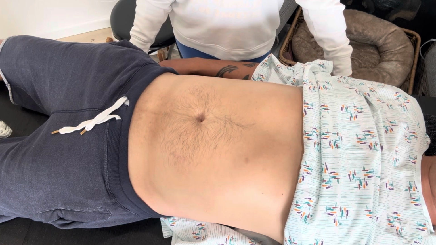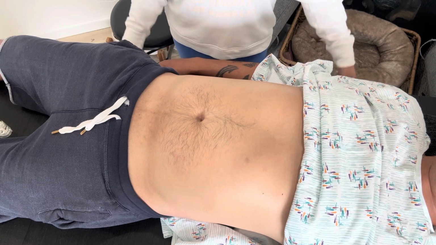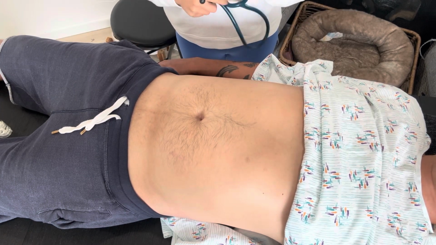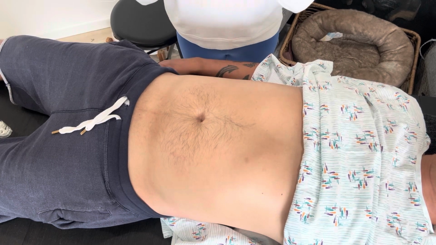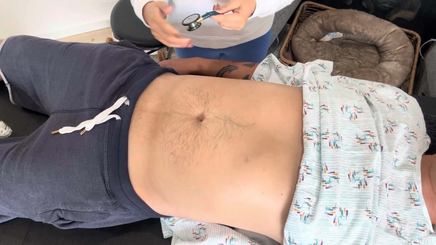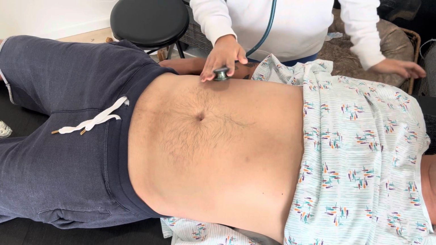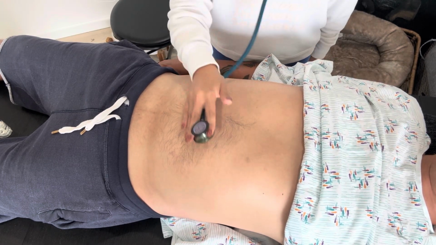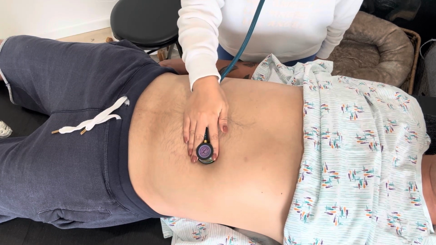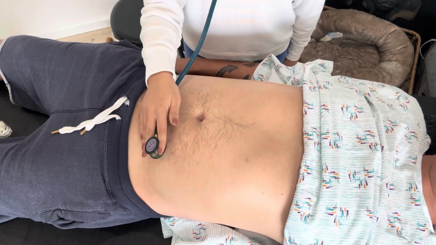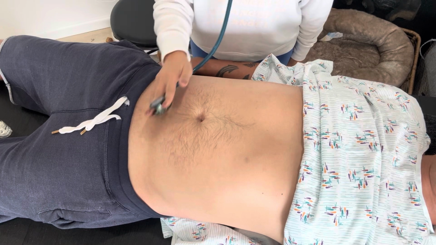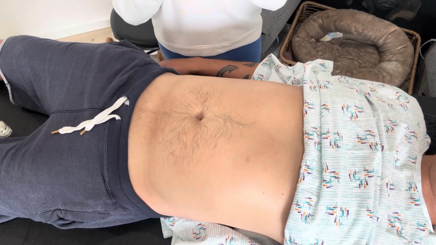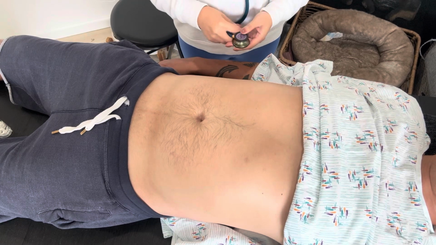Next, I will be auscultating. Is it okay if I listen to your bowel sounds? Yes. Okay, so I'm going to be using the diaphragm of my stethoscope as I listen to his bowel sounds, and I'm listening to all 4 quadrants. Bowel sounds present and normoactive in all quadrants.